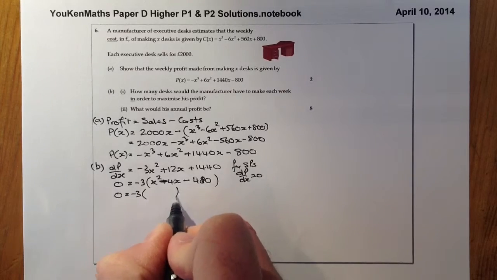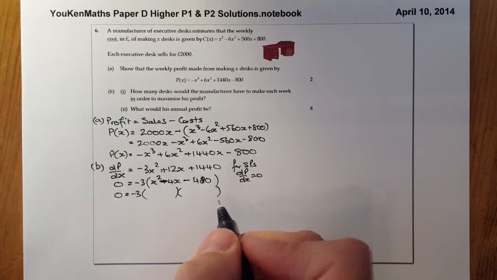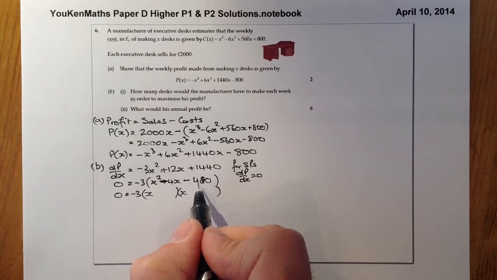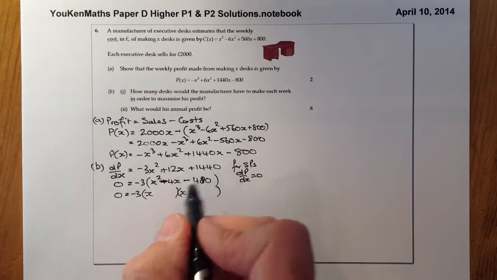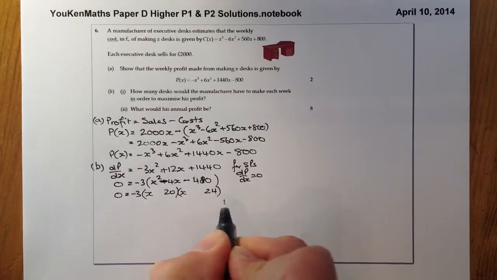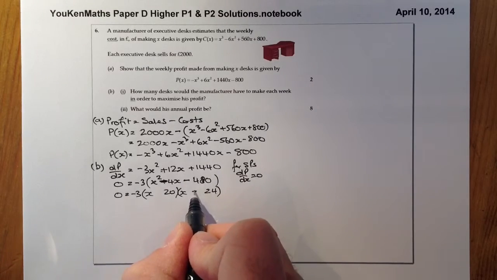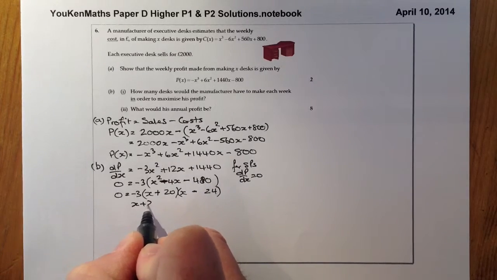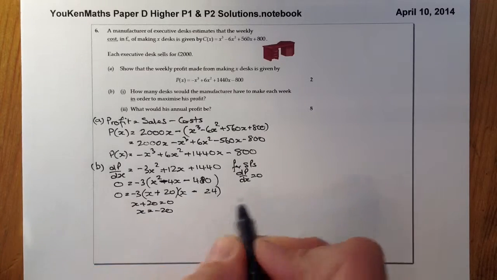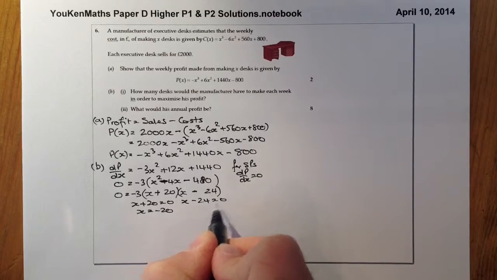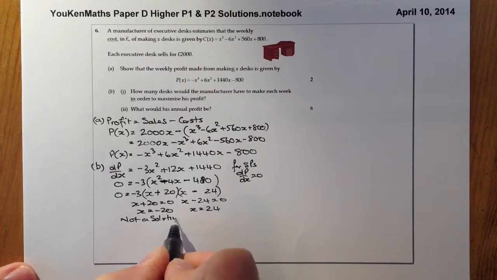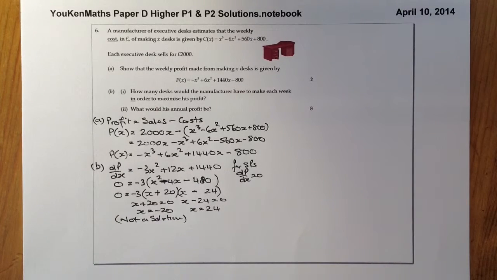Factorising it, putting it into two brackets, or use the quadratic formula if that helps you. So we'll have x and x, and two numbers that multiply together to get 480 with a difference of 4 between them, so that would be 20 and 24. The negative will be this one here and the positive that one. So from this I've got x plus 20 equals 0, so x equals minus 20, or x minus 24 equals 0, so x equals 24. And minus 20 is not a solution, because we're not going to make minus 20 desks. We're going to make 24 desks to maximise the profit.